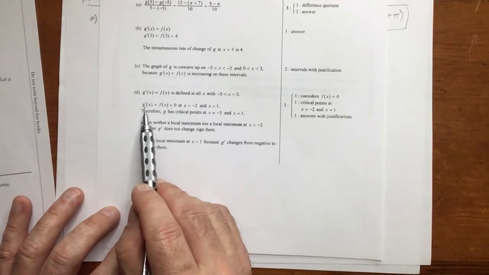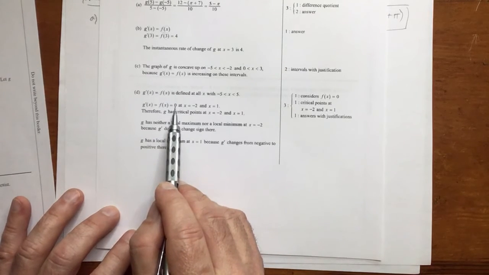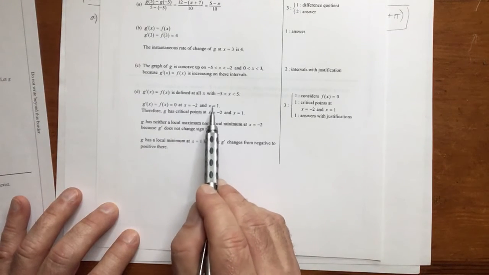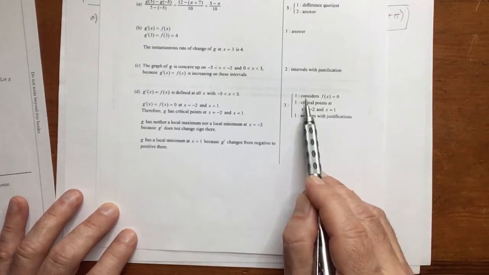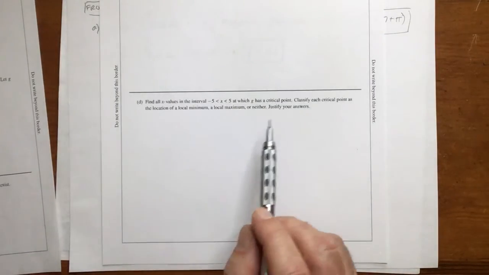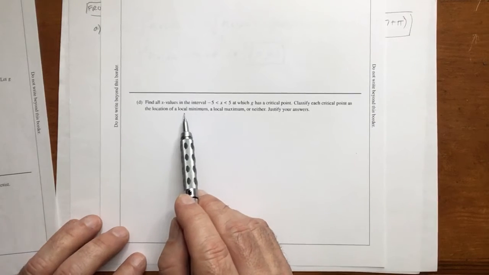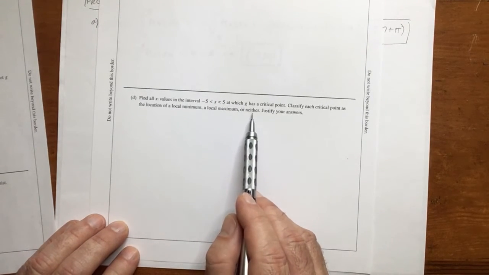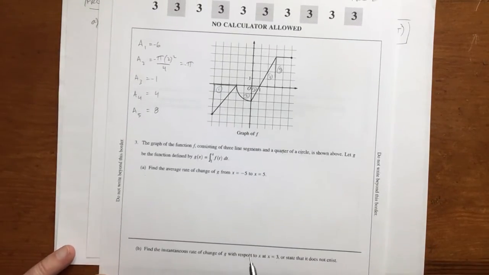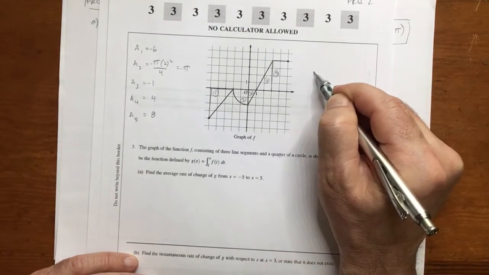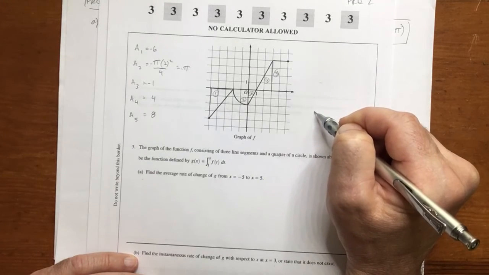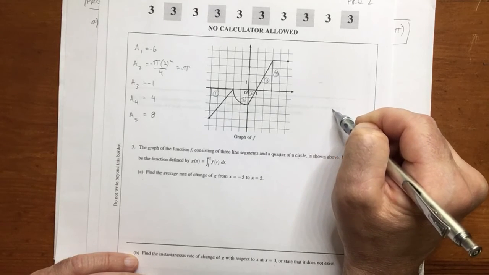They would want to see this explanation that g has critical points where its slope is 0, and the slope is f. f is 0 at -2 and 1. Notice that we have 2 of the 3 points already. The last point is coming from the classification. Would each of these be a min, max, or neither, with justification? A minimum would be where your slope is going negative, 0, and then positive. A maximum, your slope would be positive, 0, and then negative.